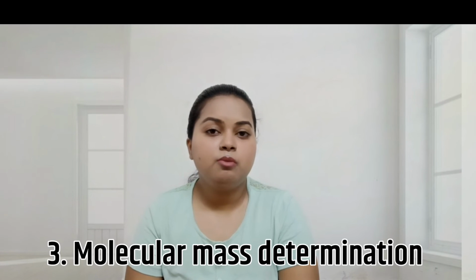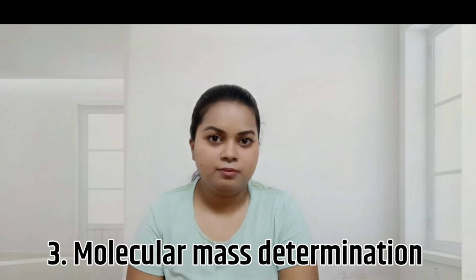After that we will move on to the molecular mass determination. As the name suggests, we will try to find out the molecular mass of the compound. In order to find out the molecular mass, we have some classical methods and we have some of the newly developed methods as well, which is known as mass spectroscopy. In classical methods we have 3 or 4 methods which we are going to discuss.